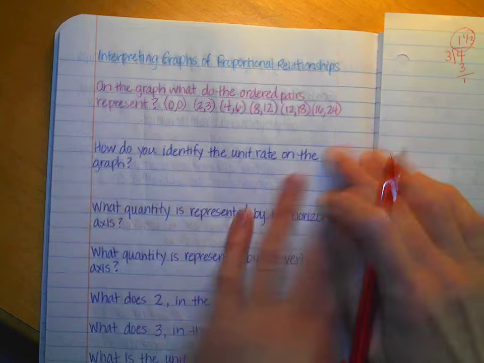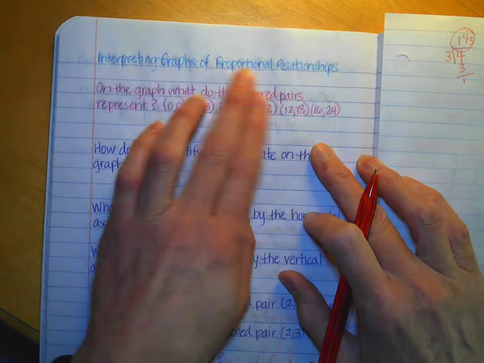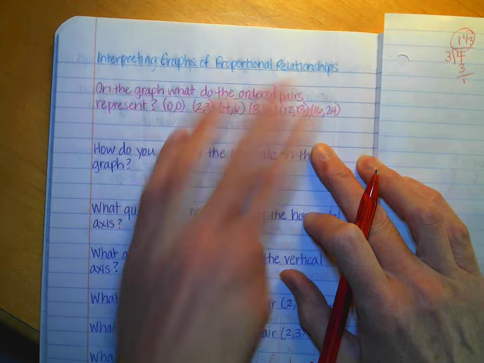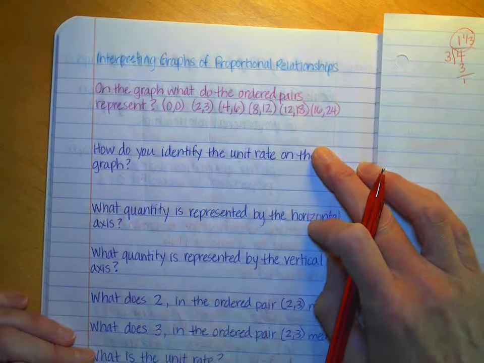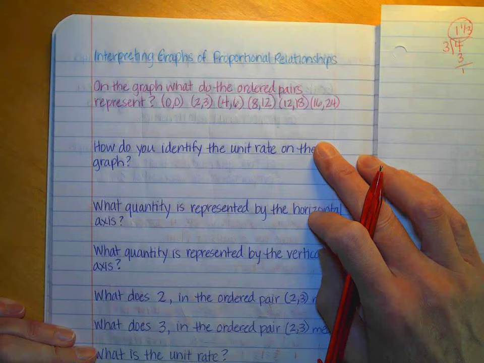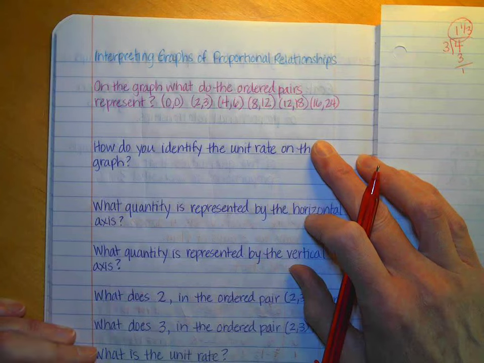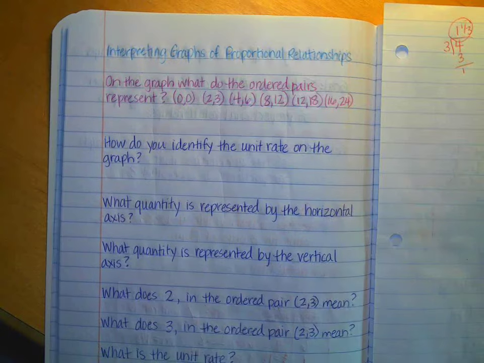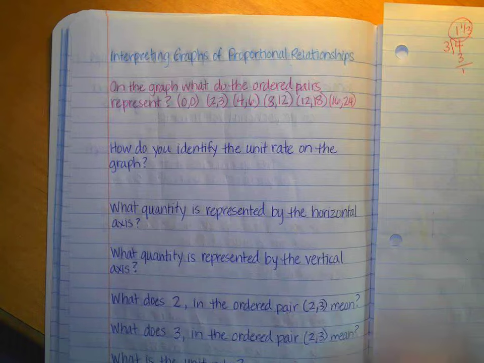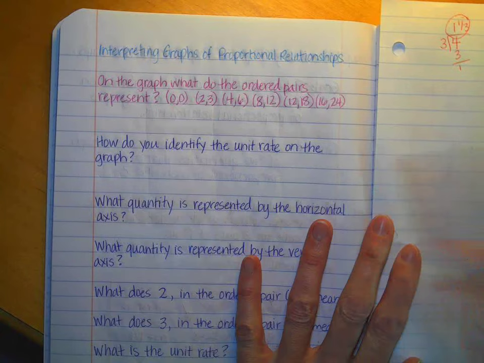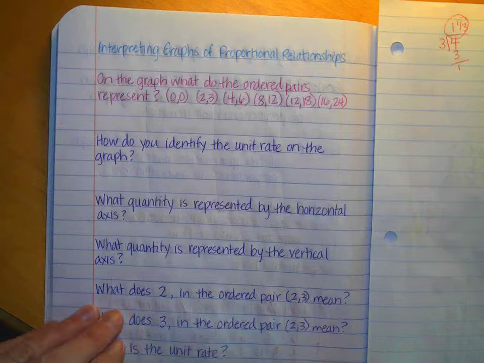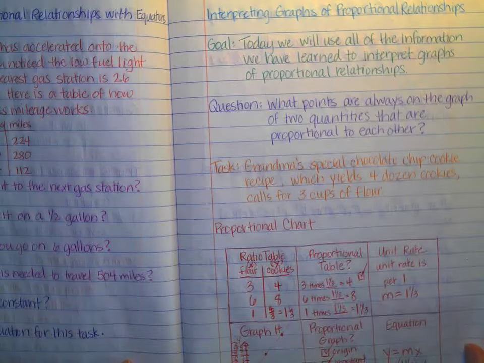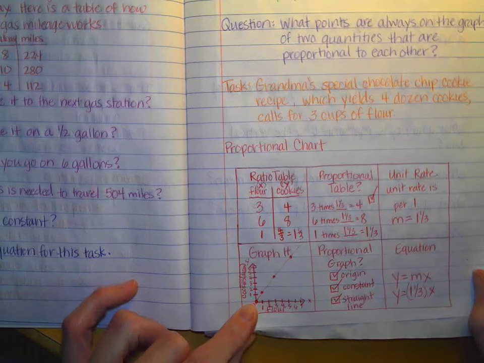All right? So the next thing that we need to talk about before we're finished with our lesson, remember when you're starting a new page, please put your title up at the top, Interpreting Graphs of Proportional Relationships. There's some follow-up questions that I want to ask you from the little chart that we did on the other page. It says, on the graph, what do the ordered pairs represent? Okay, on the graph, what do the ordered pairs represent? So let's go back and look at it.